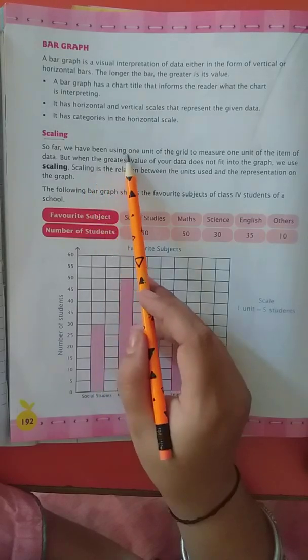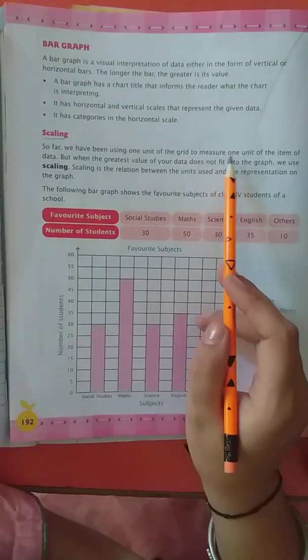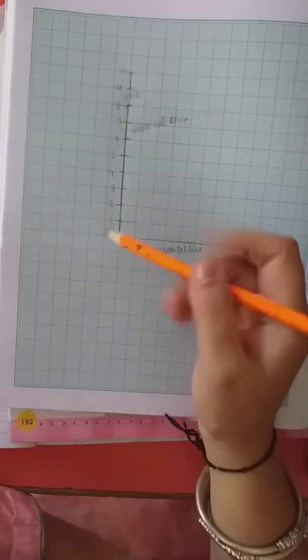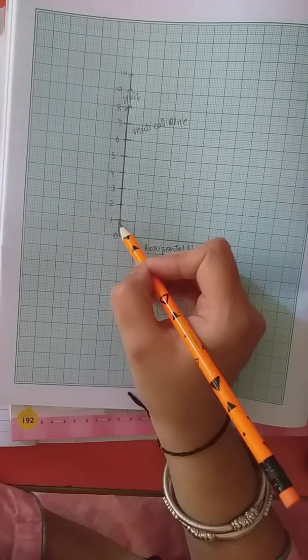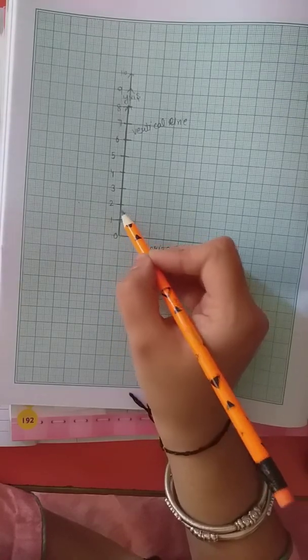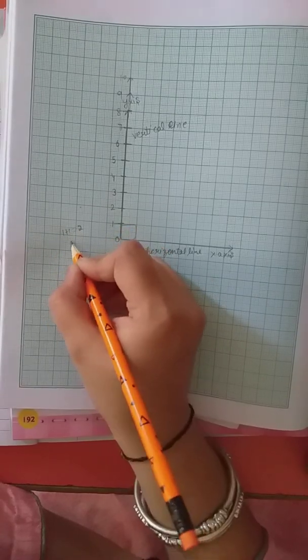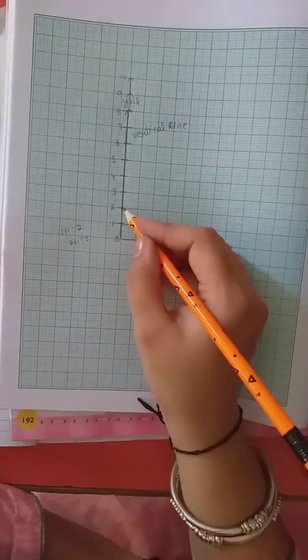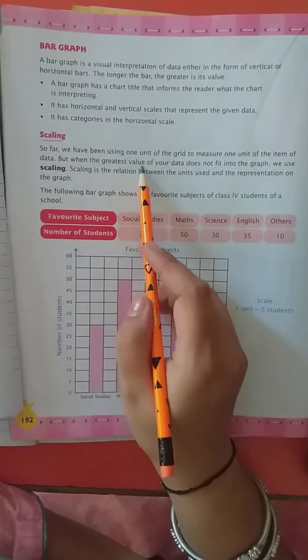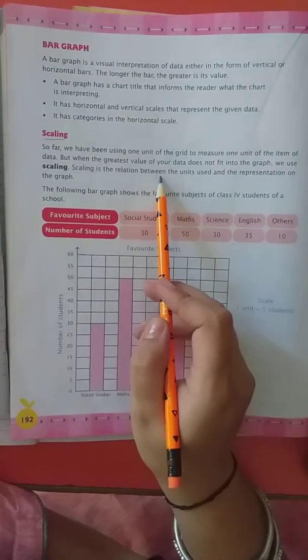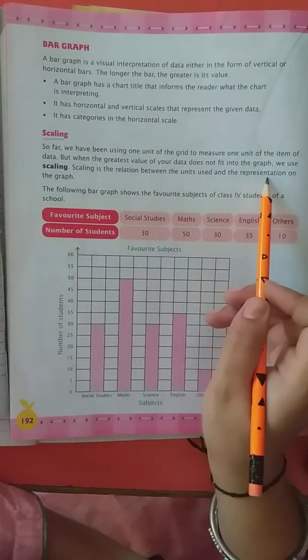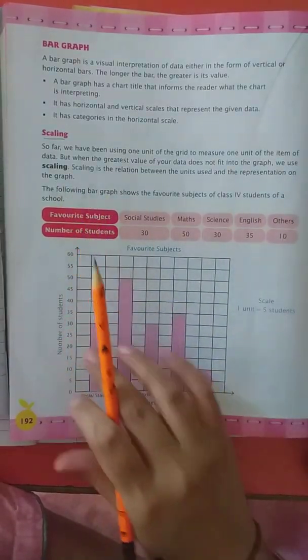So far we have been using 1 unit of grid to measure 1 unit of data. That means it is a grid. And how many units are there? 1, because we have to represent 0 to 1, 1 to 2, because 1 plus 1 becomes 2 and 2 plus 1 becomes 3. That means each grid represents 1 unit. But when the greatest value of your data does not fit into the graph, we use scaling. That means scaling is the relation between the units used and the representation on the graph.